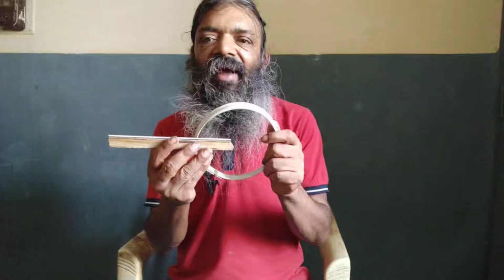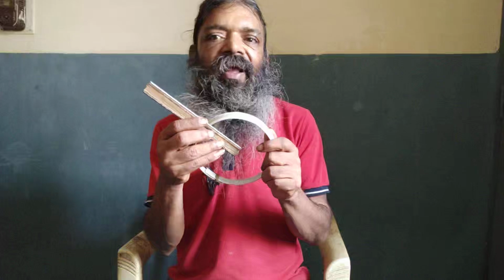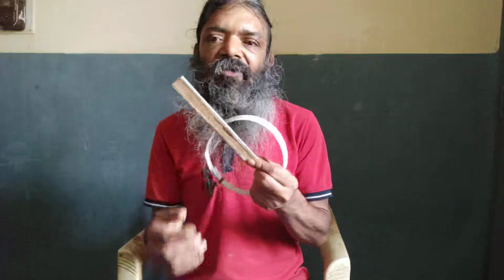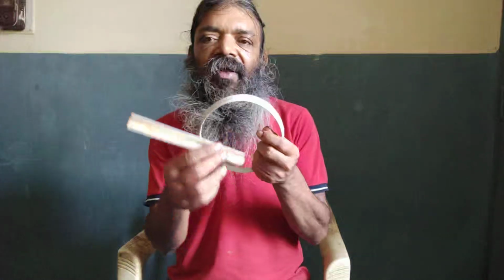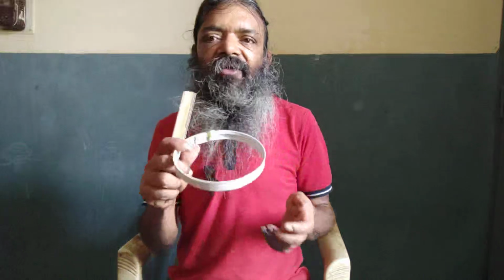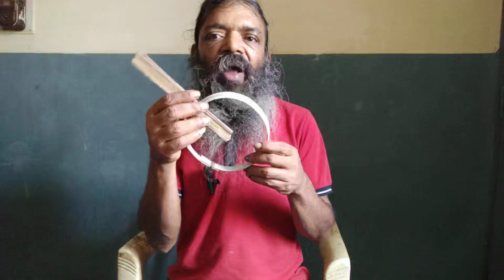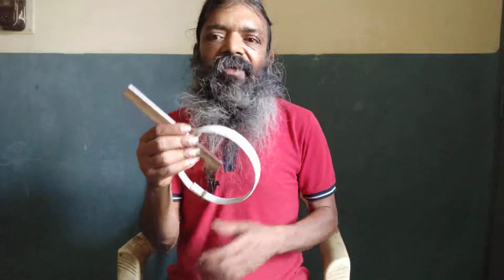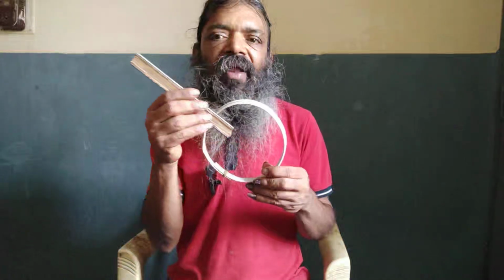What is this line? I say my radius is xi plus yj. If this is the center, then xi plus yj will pass through like this. If this is the xy plane and this is the center, then i plus j is a vector that will pass like a radius.